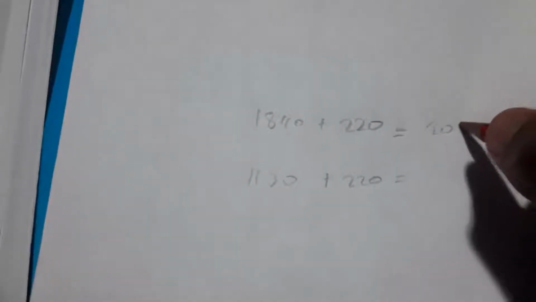So the answer here will be 2060. Then the radius here will be 1340.